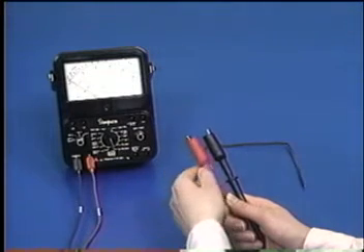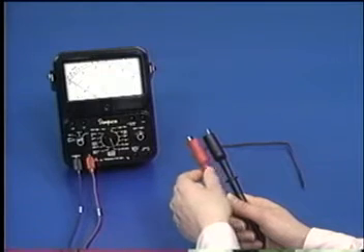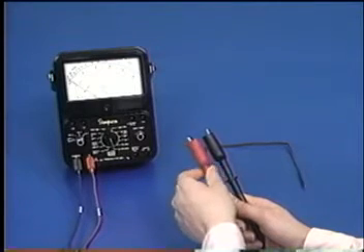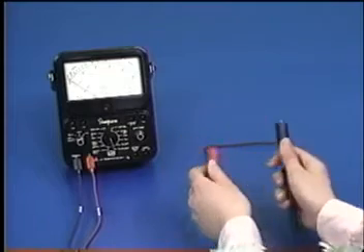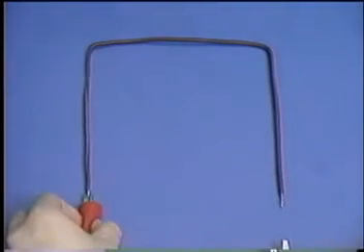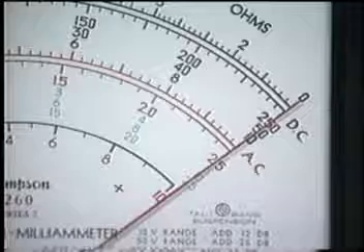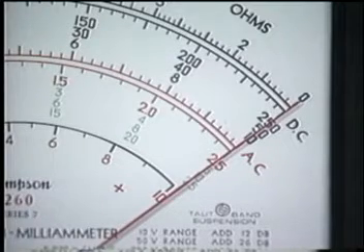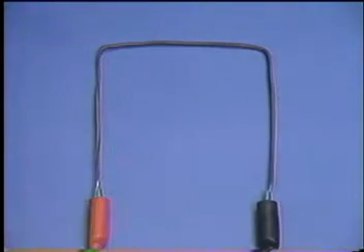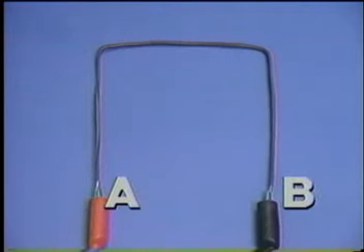Let's begin to check the wire for continuity. First, connect the alligator clips to the probes. Then, touch one probe to one end of the wire and the other probe to the other end. The multimeter reads 0. This indicates that the wire offers an uninterrupted or continuous current path from point A to point B. Therefore, this wire has continuity.